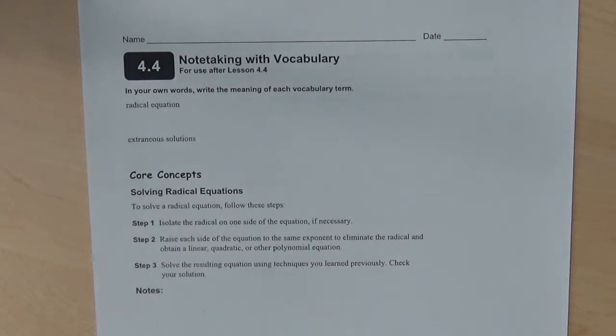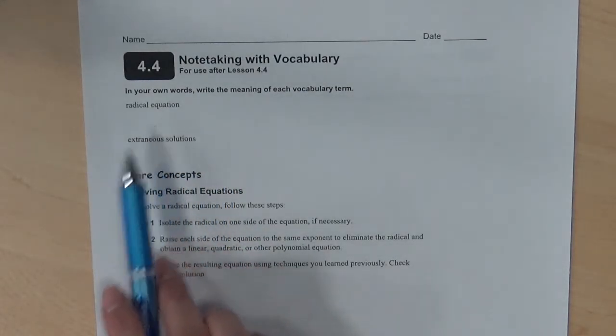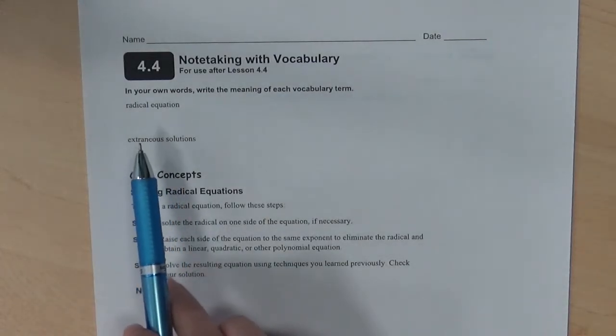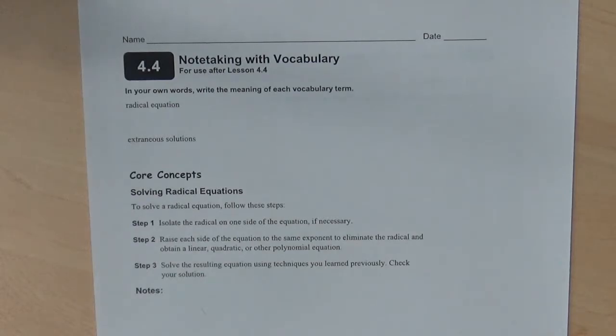Section 4.4. In this section, we're going to be solving radical equations. In your own words, write the meaning of the vocabulary term radical equation. Well, that's an equation that has at least one radical. Most of the time, it's going to be an equation that has square roots where you're solving for a variable inside your square root. Or just feel free to say it's an equation that involves radicals.